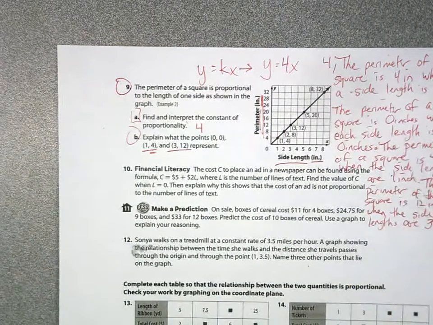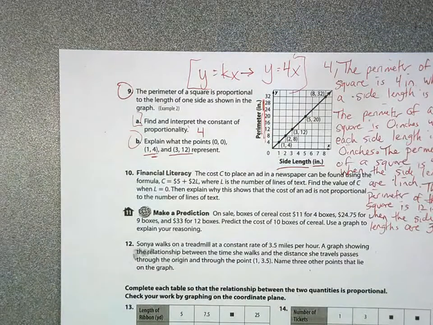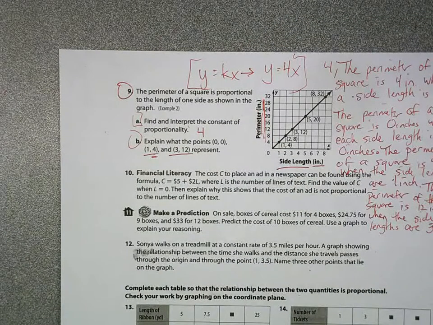They didn't ask you to do that. I'm just relating it to a previous homework assignment. Okay. Does it matter which order you put the y and the x's in for the interpretation? No, as long as you put the correct units with it. Does that make sense? That's a great question.